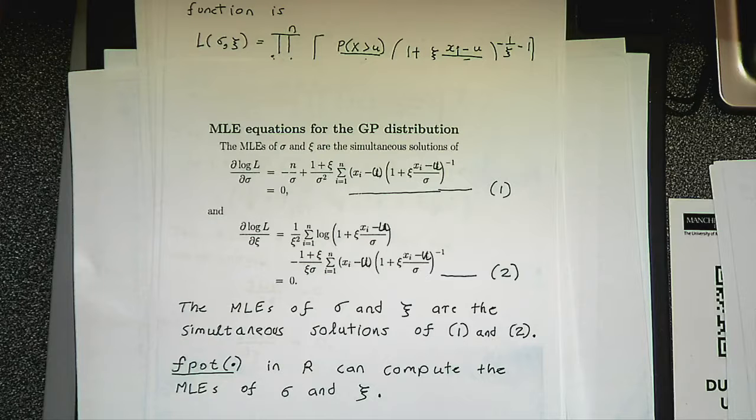So once again in R, in the R software, there's a function called fpot that you can use to compute the MLEs of sigma and psi. fpot is similar to fgev, except fpot applies for definition 2, whereas fgev applies for definition 1.